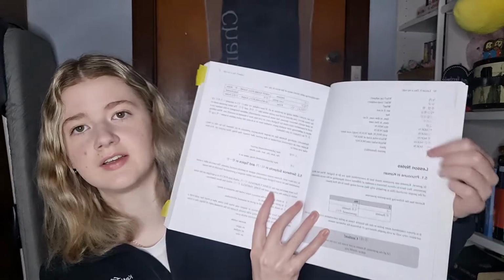After the vocabulary section in each chapter, they have lesson notes. So here you see lesson notes. It's divided by grammatical concept, which I find is really good, because then obviously your notes are much more organized when you're creating your own notes.